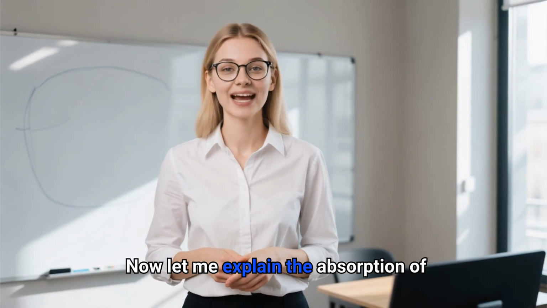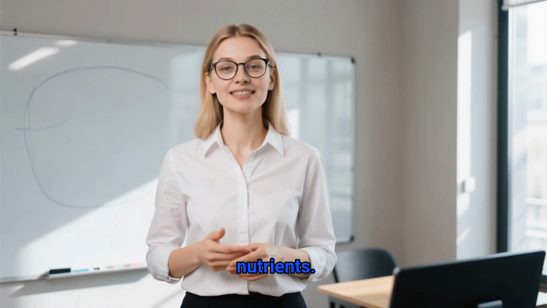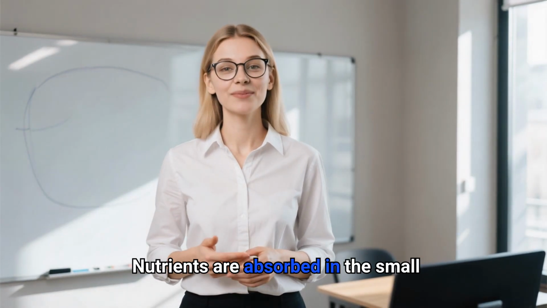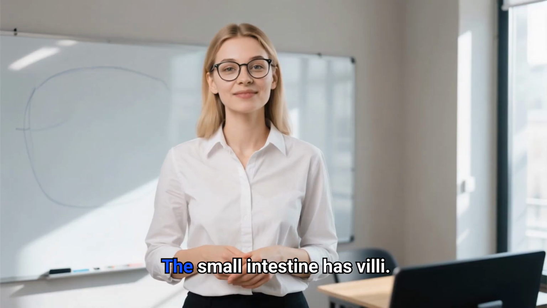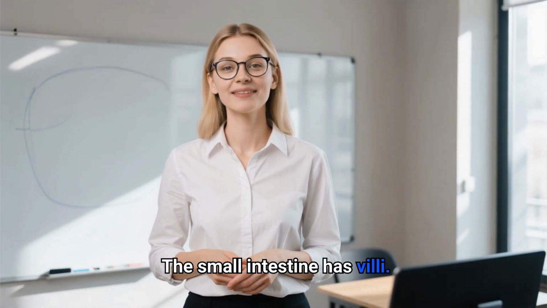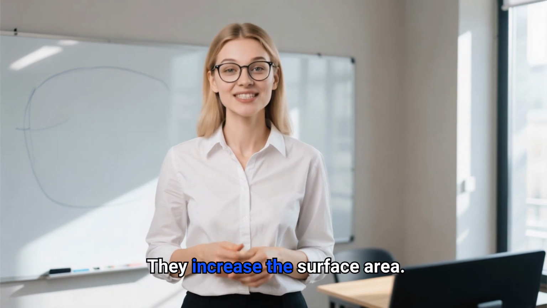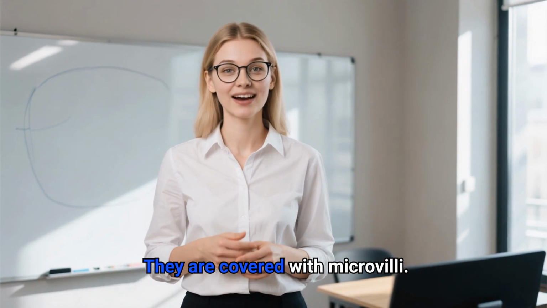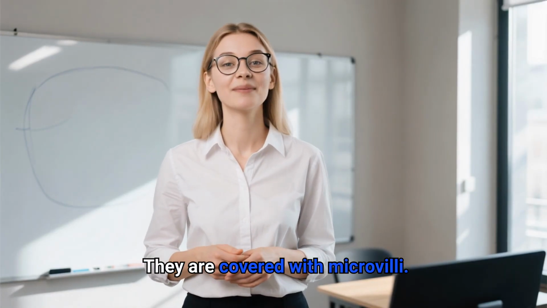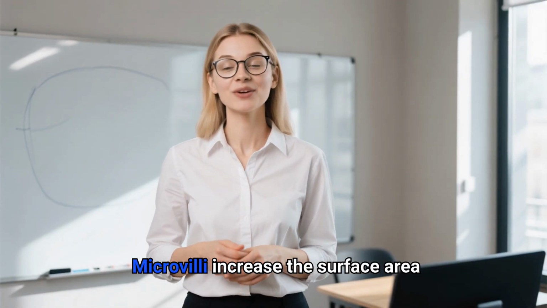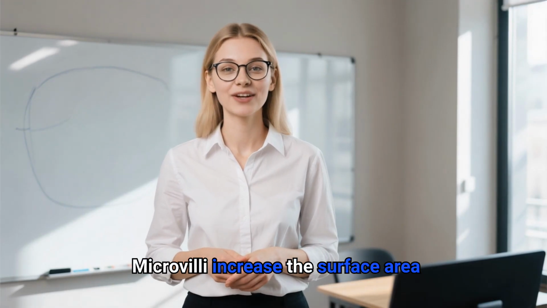Now, let me explain the absorption of nutrients. Nutrients are absorbed in the small intestine. The small intestine has villi. Villi are finger-like projections. They increase the surface area. They are covered with microvilli. Microvilli increase the surface area further.